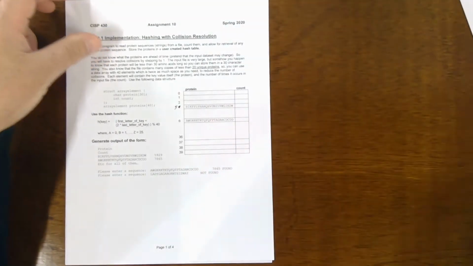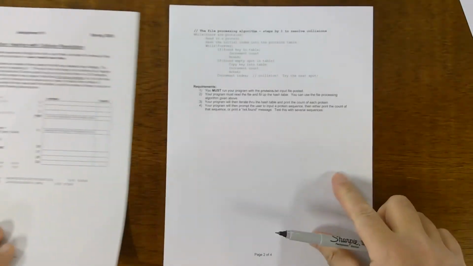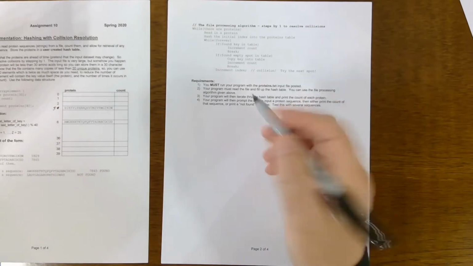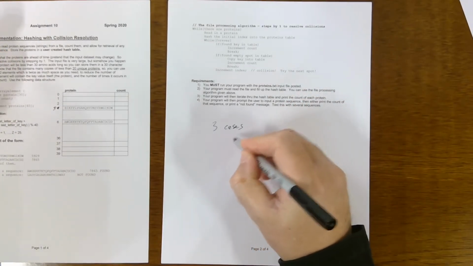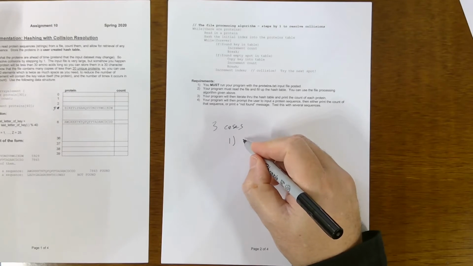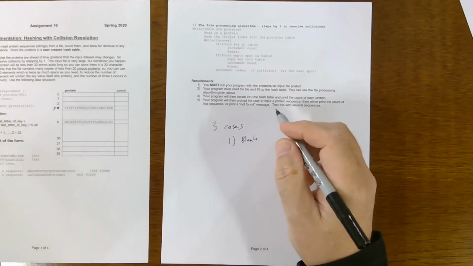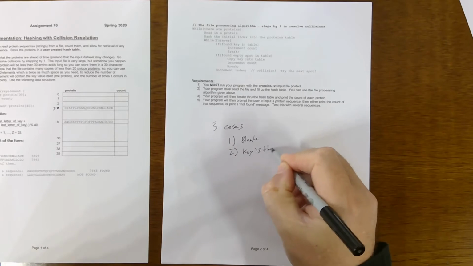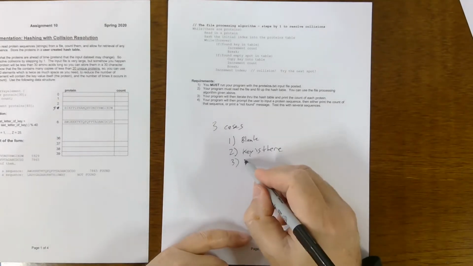So I have a collision resolution algorithm. There's 3 cases. When you hash to an index and you go to this location, there's 3 cases. The first case could be blank. There could be nobody there. The second case is what you seek is already there. The key is there. The third case is some other key is there.